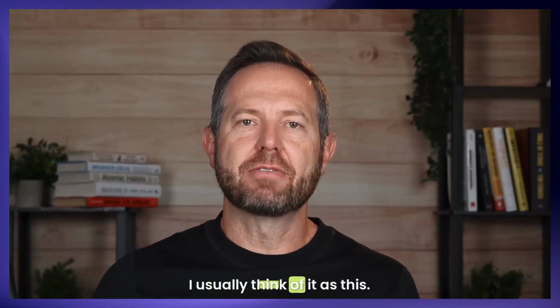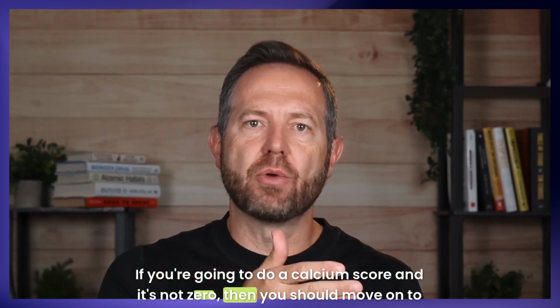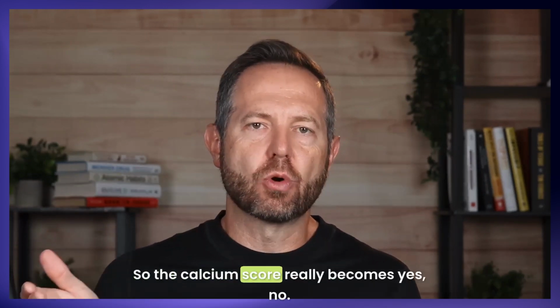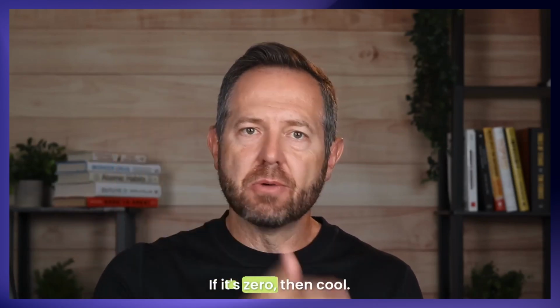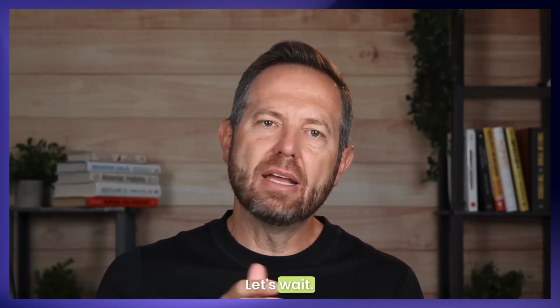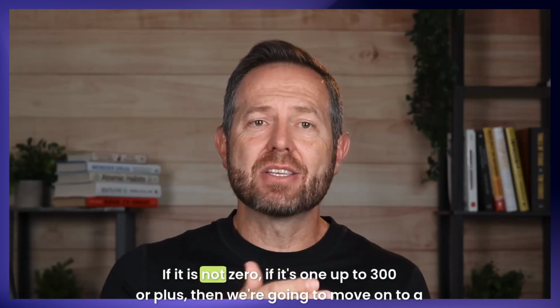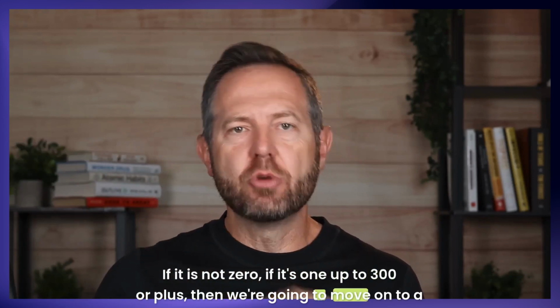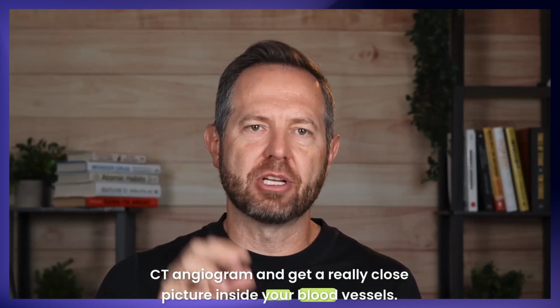I usually think of it as this. If you're going to do a calcium score and it's not 0, then you should move on to a CT angiogram. So the calcium score really becomes yes, no. Is it 0 or not? If it's 0, then cool, let's wait, let's redo it next year and check it again. If it is not 0, if it's 1 up to 300 or plus, then we're going to move on to a CT angiogram and get a really close picture inside your blood vessels.